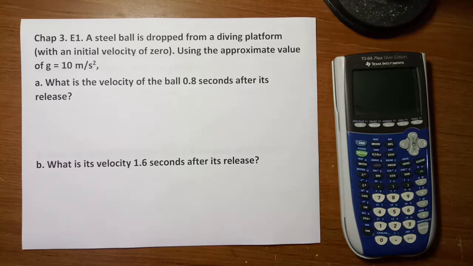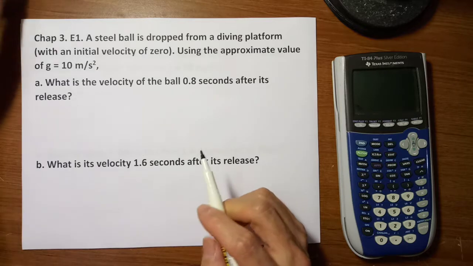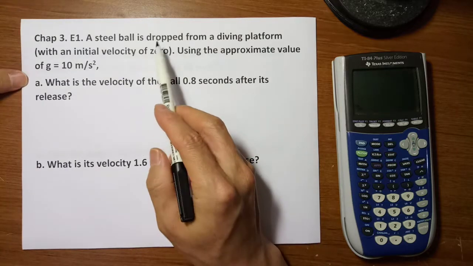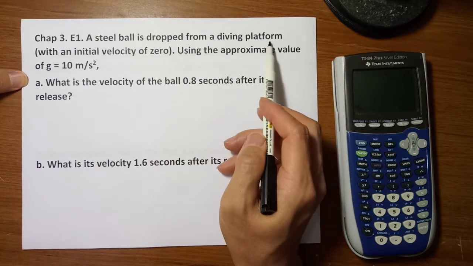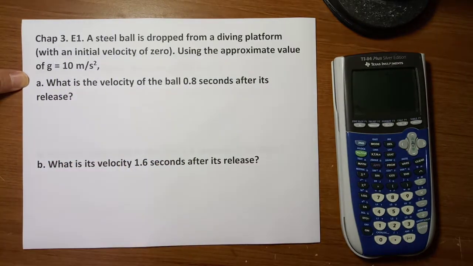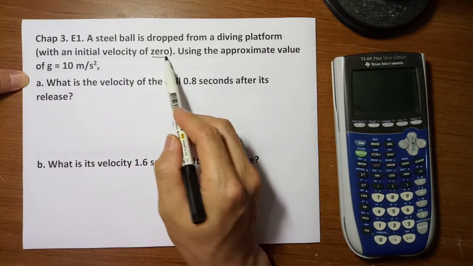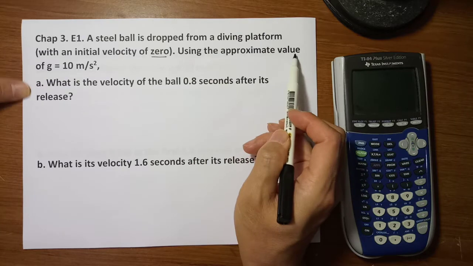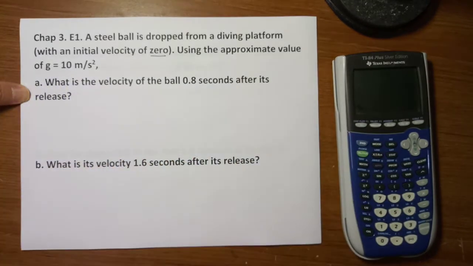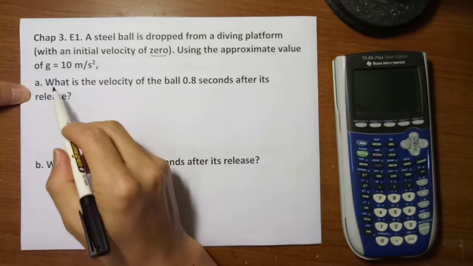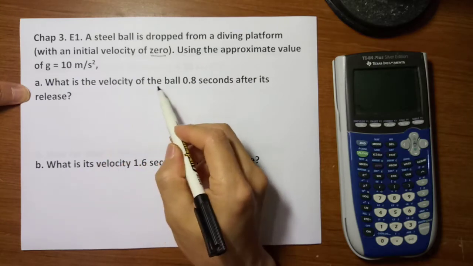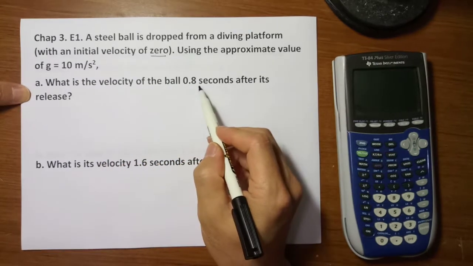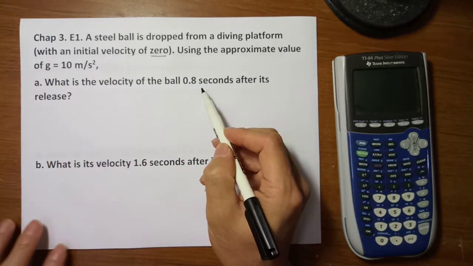Let's start solving chapter 3, E1. A steel ball is dropped from the diving platform with an initial velocity of 0, using the approximate value of g as 10 meters per second squared. What is the velocity of the ball 0.8 seconds after its release?